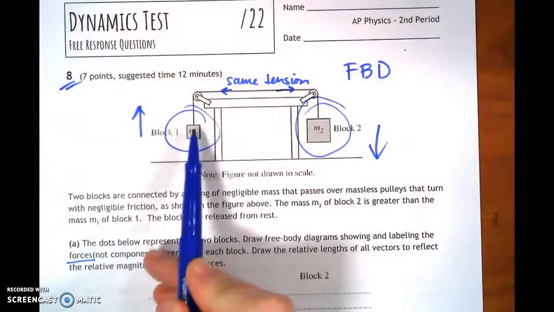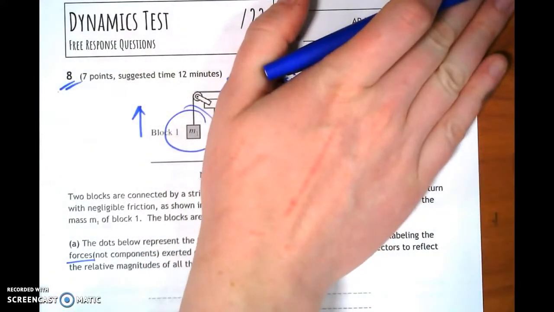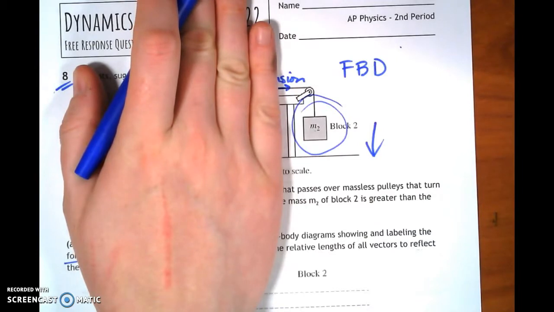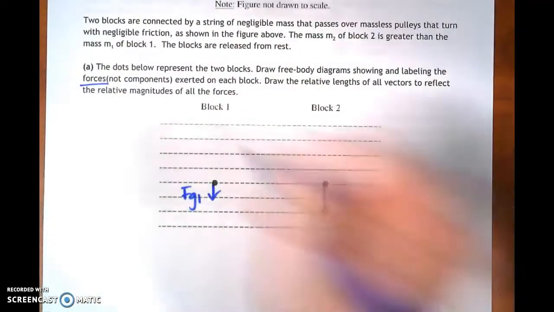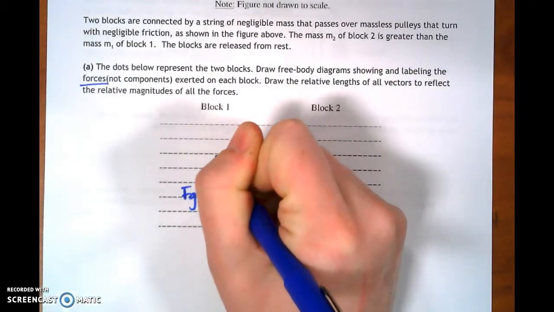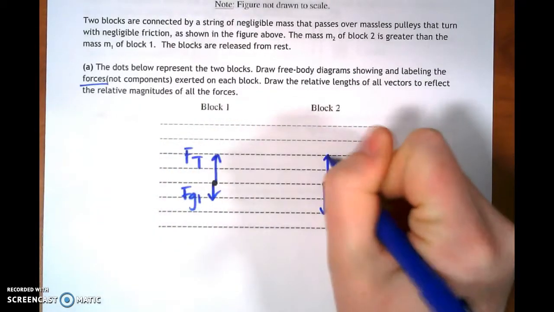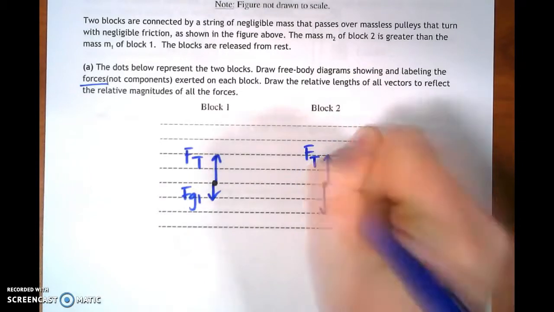It means that the force of tension that this block is feeling, pulling it upward, is the same as the force that that block is feeling, pulling upward. So, when I draw my force of tension vectors here, they need to be the same length. I've even labeled them the same.